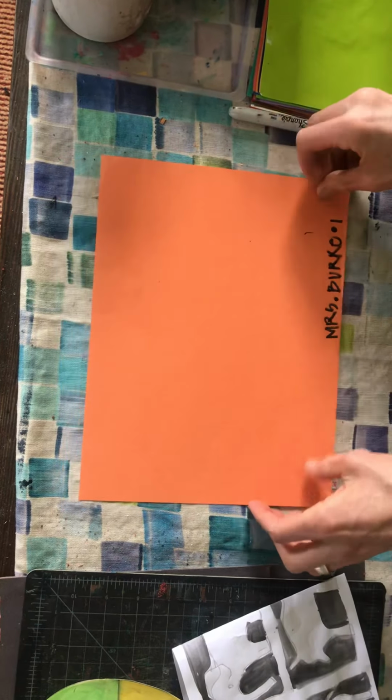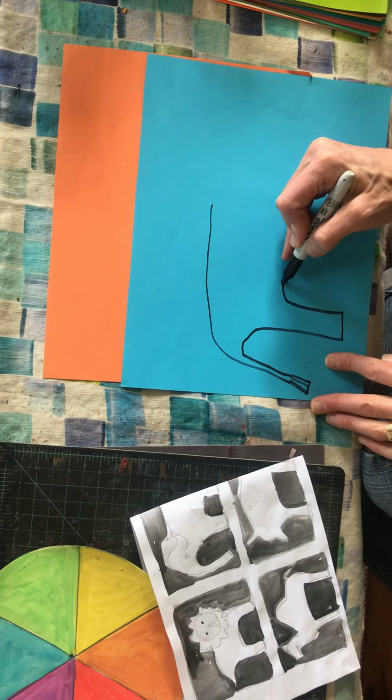You can make two of these if you like. I think a lion's tail comes down, and you're going to add details with other wild color. Remember, the Fauves had wild color. They were known for their wild color.